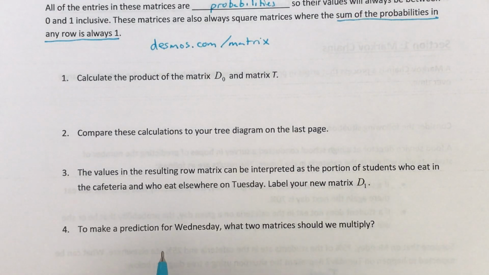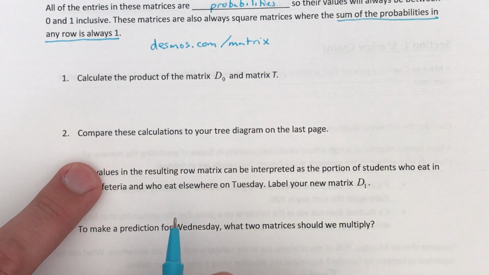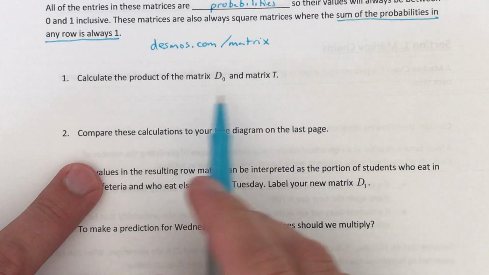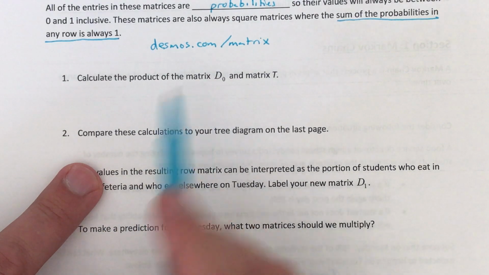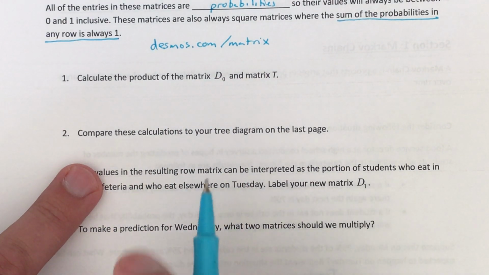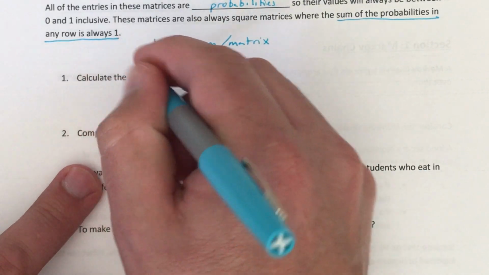So they want us to multiply those together, and I'm going to write down what each of the two matrices were just so we can see them. If you wanted to do it by hand, you could, but again, I would probably just use the calculator on this. So D sub 0 times T.